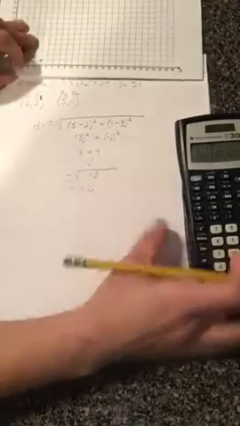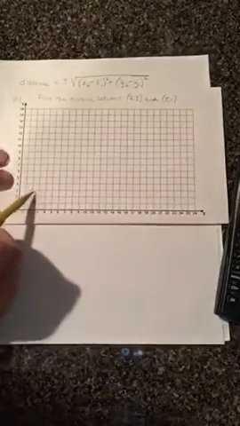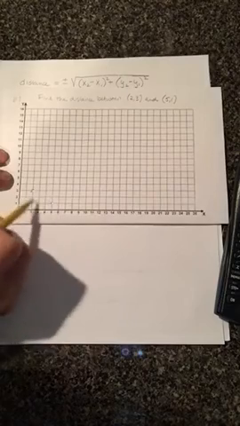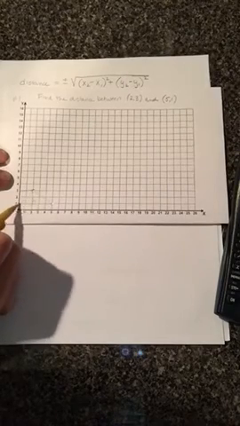And that's the distance between this point and this point, if you had to find it on a graph without using the squares.